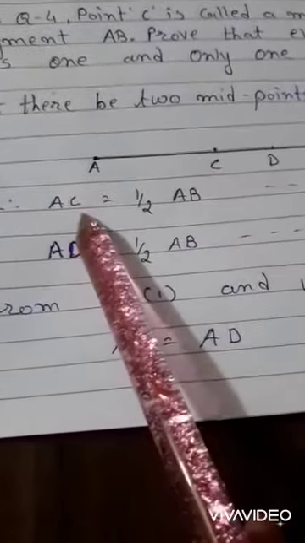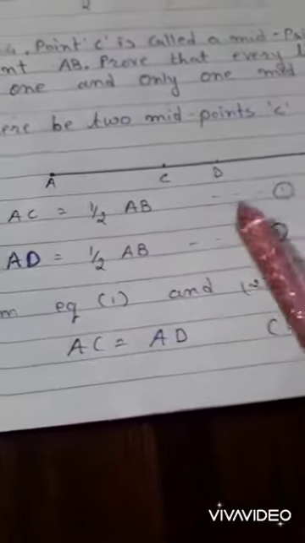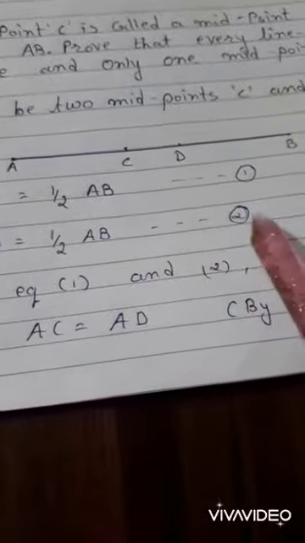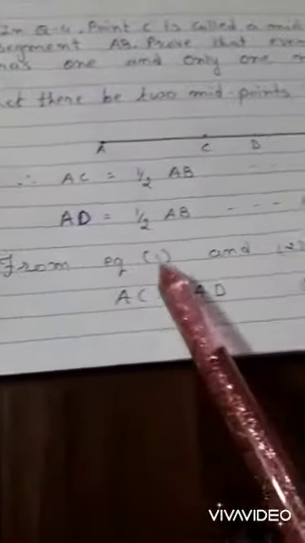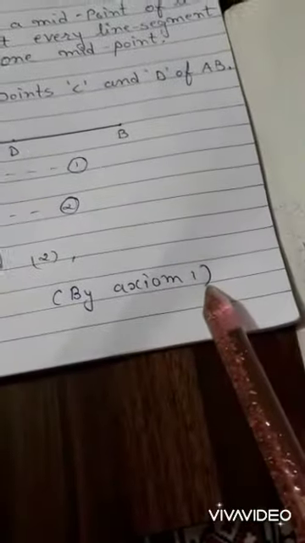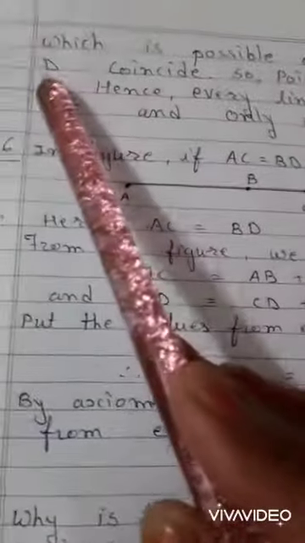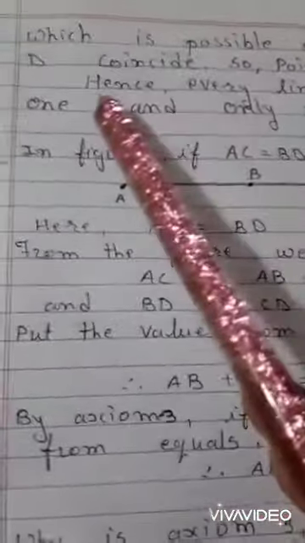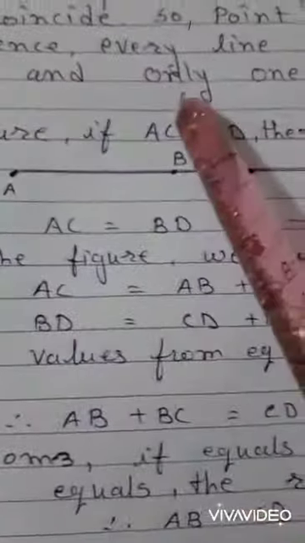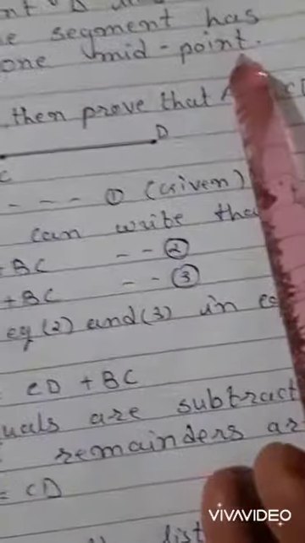If C is a midpoint, AC is equal to 1 half AB. This is number 1. If D is a midpoint, then AD is equal to 1 half AB. This is number 2. From equation 1 and 2, you can see that AC is equal to AD by axiom 1. So, this is possible only when C and D coincide. So, point D lies on C. Hence, every line segment has one and only one midpoint.